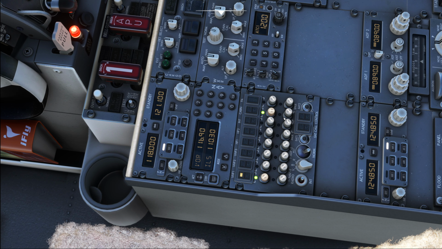Moving further down, we get to our audio control panel, and over here generally we want to transmit on VHF number 1 and we want to listen to both VHF 1 and 2. Also, we want to listen to the interphone and not to the cabin interphone. Last but not least, I like to turn the speaker up so that we can hear everything on the speaker as well. And this is how I would set up my audio control panel.